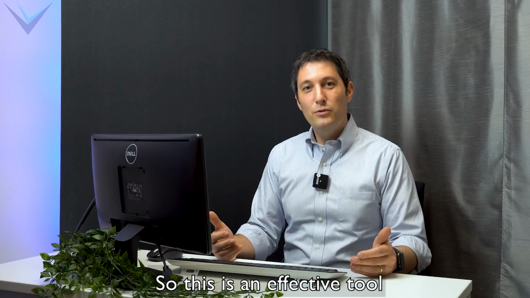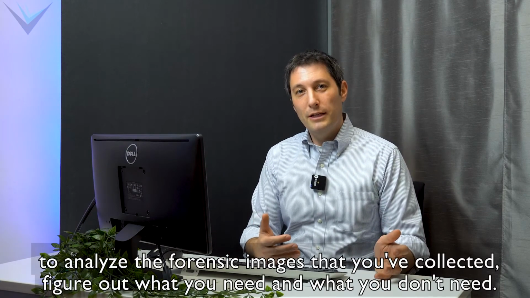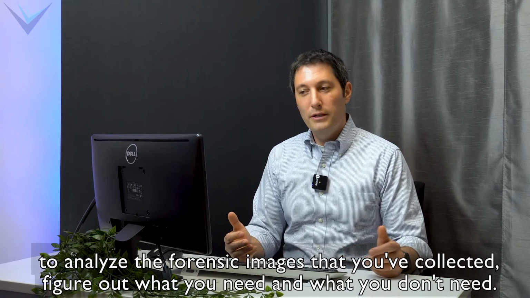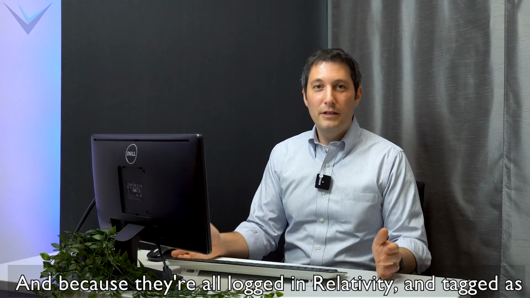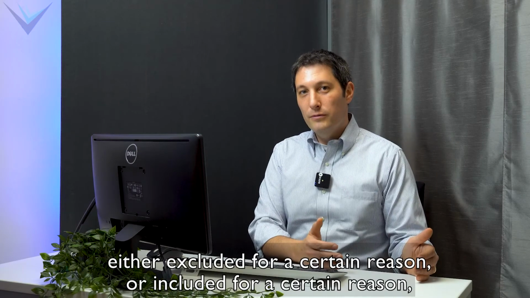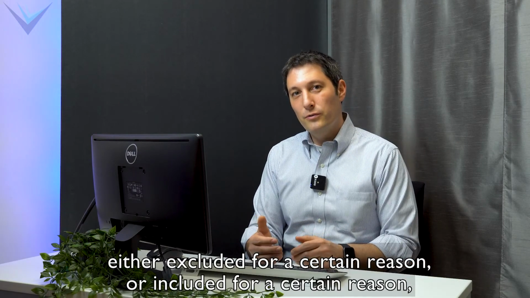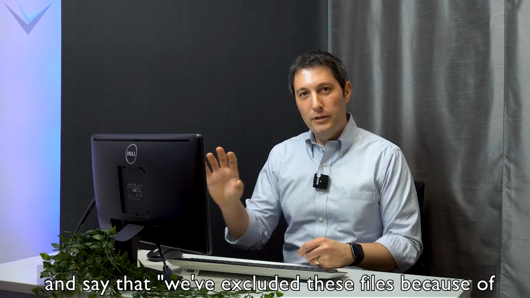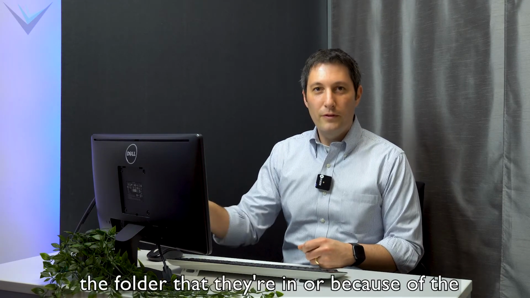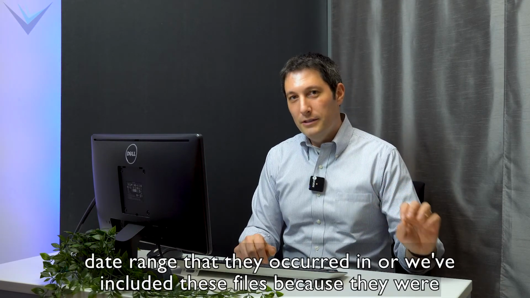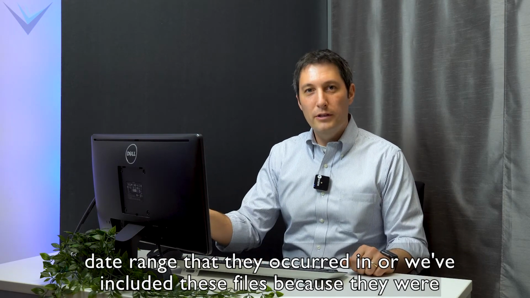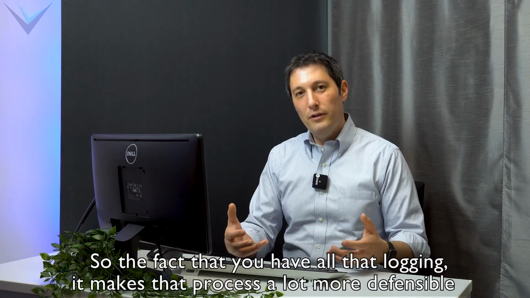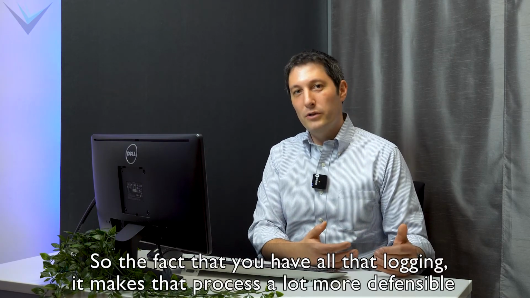So this is an effective tool to analyze the forensic images that you've collected, figure out what you need and what you don't need, and because they're all logged in Relativity and tagged as either excluded for a certain reason or included for a certain reason, you have a nice ability to defend your work and say that we've excluded these files because of the folder that they're in or because of the date range that they occurred in, or we've included these files because they were this extension, etc. So the fact that you have all that logging, it makes that process a lot more defensible.